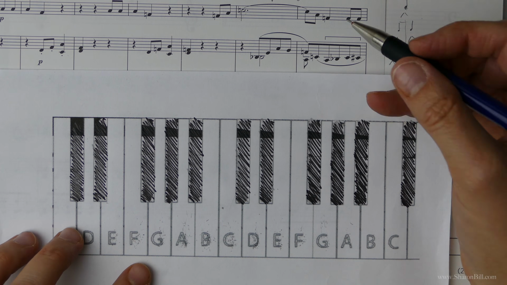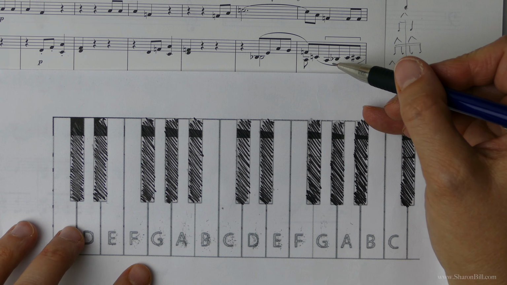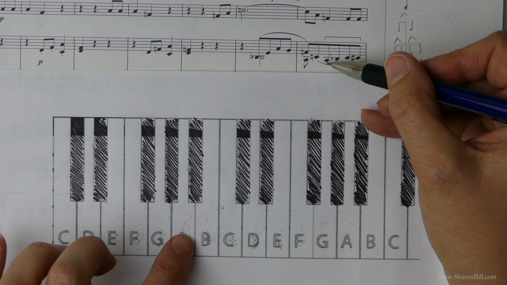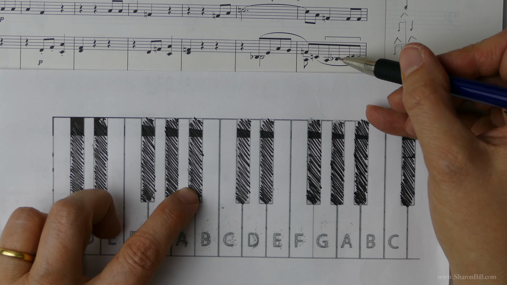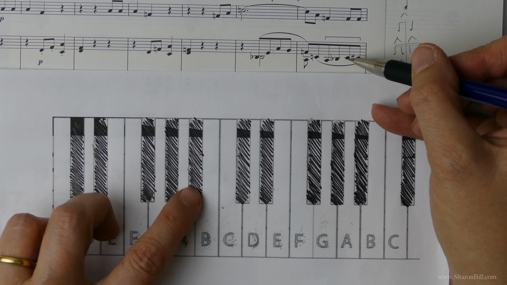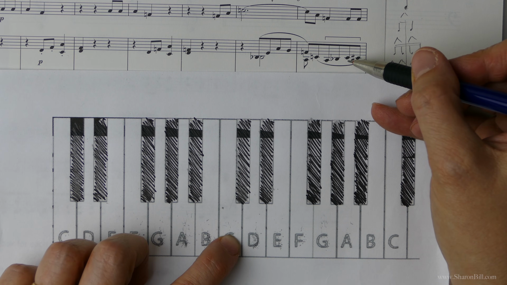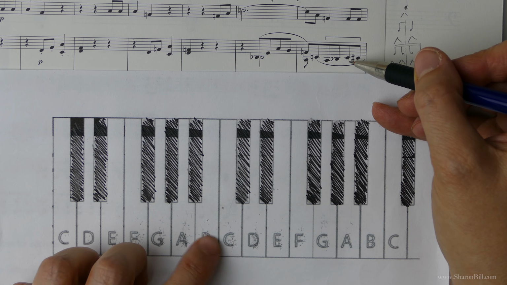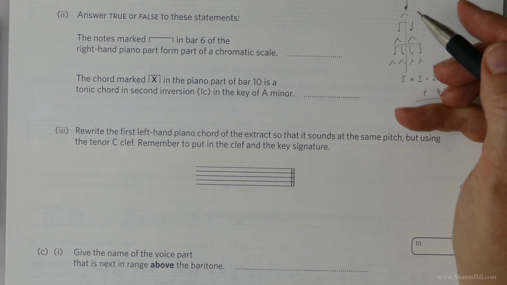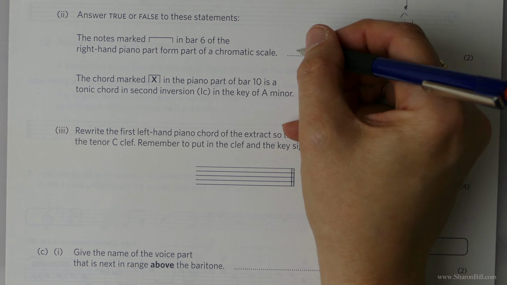So then we have an A to a B flat. However, B flat to C is not a semitone, so there we go. It looked promising but not, so it's false.